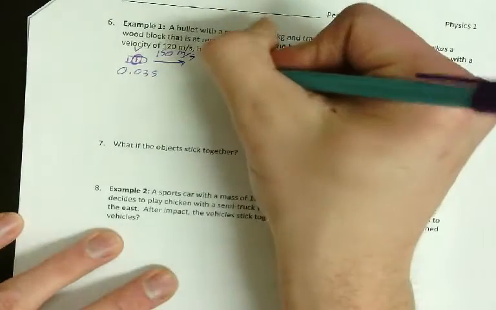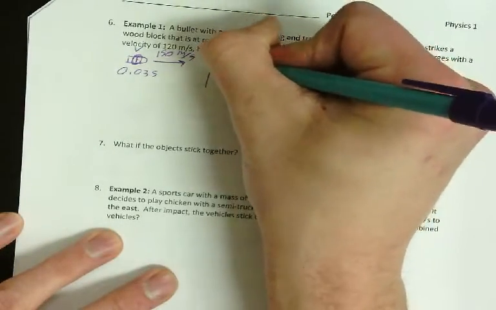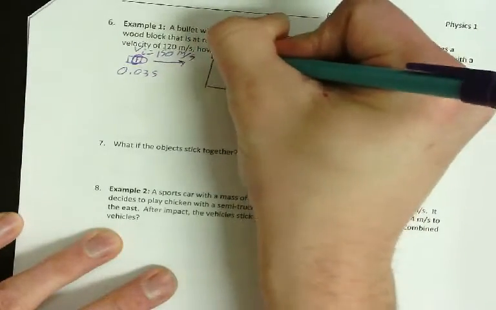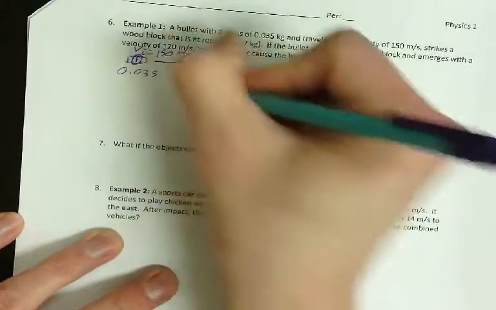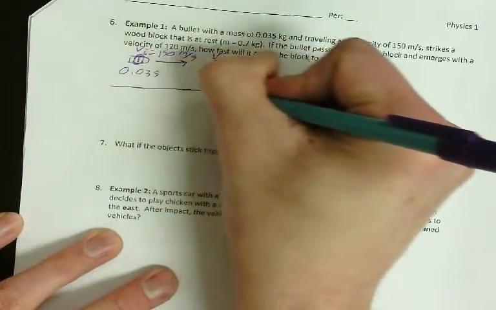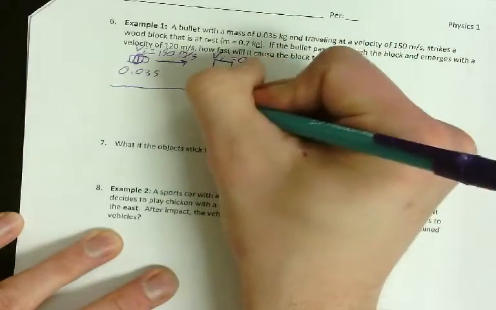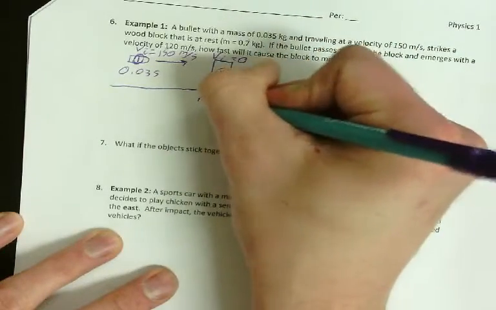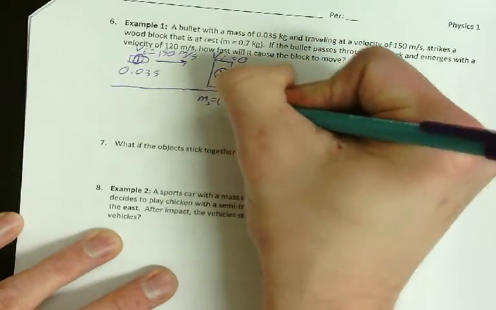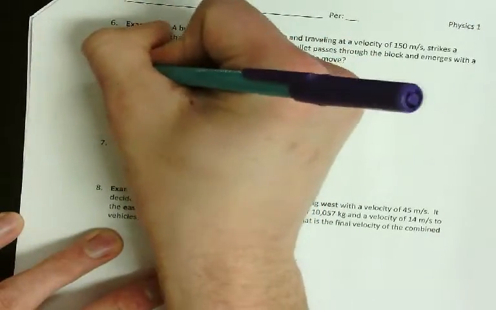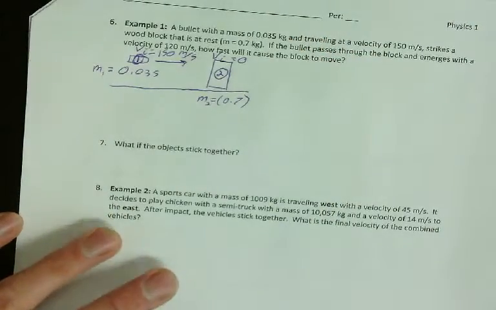And it's going to hit a block, which has a velocity of 0. We'll call that object 2. It has a mass of 0.7. Okay?